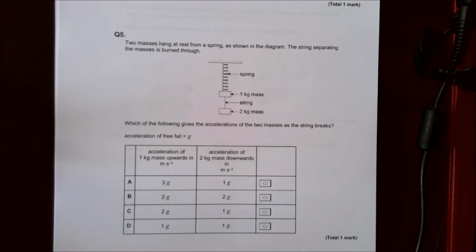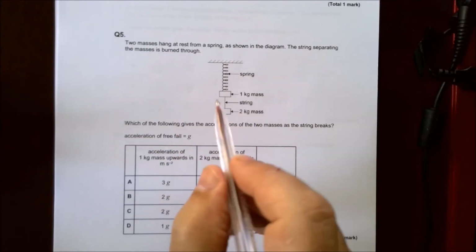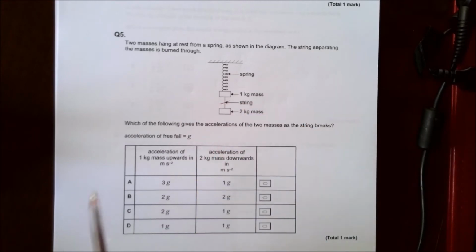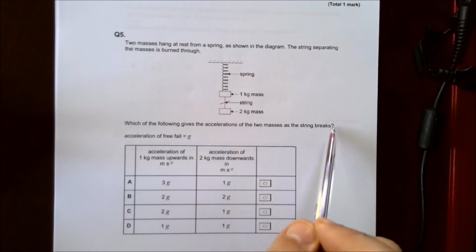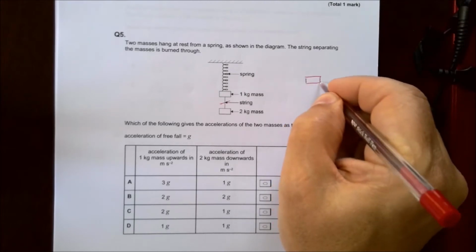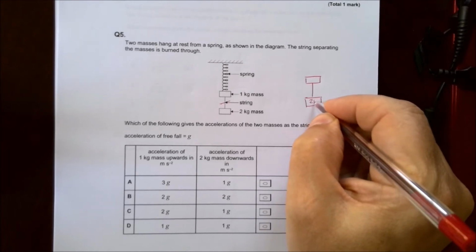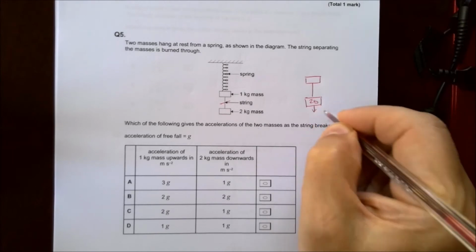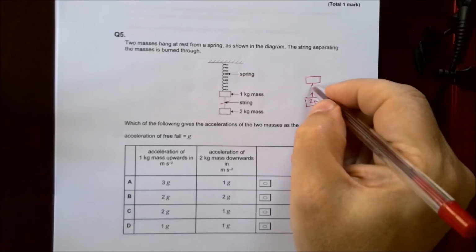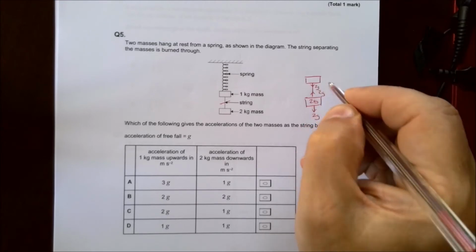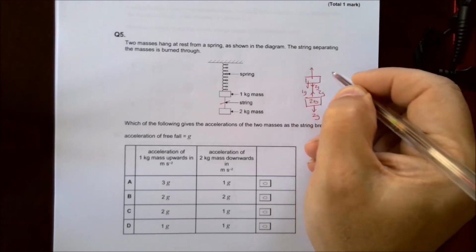Okay, question 5. Also want to make you think quite hard. So two masses hang at rest from a spring as shown in the diagram, and the string separating the masses is burned through. So we're going to break that string. I don't know why we're burning it, not just cutting it, but let's not worry about that. Which of the following gives the accelerations of the two masses as the string breaks? So I'm going to draw another little diagram here to try and give myself a bit more space. So here's our two masses initially. This is our 2 kilogram mass here. So the forces on this before we start are 2g downwards and 2g upwards, which is why it's stationary. This one here is 2g, the tension in the string, plus of course the mass, which is another 1g. So the force upwards from the spring must be 3g.